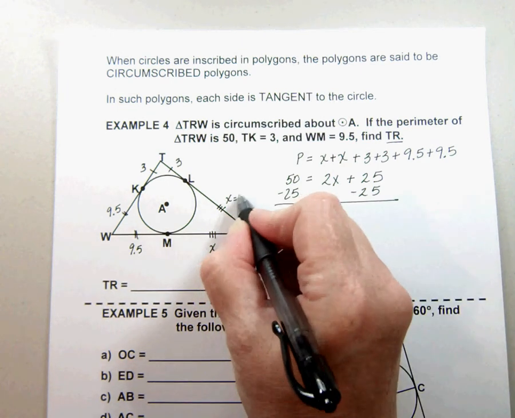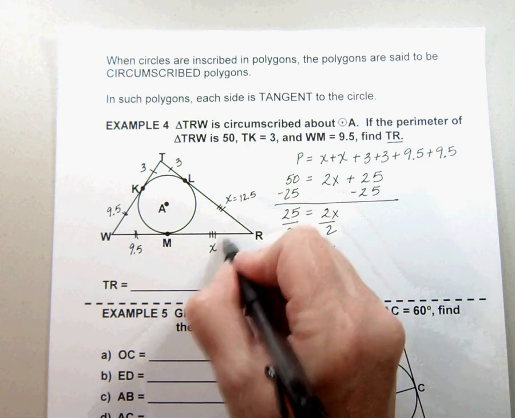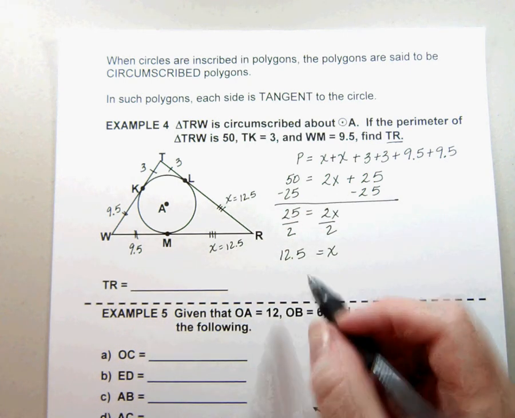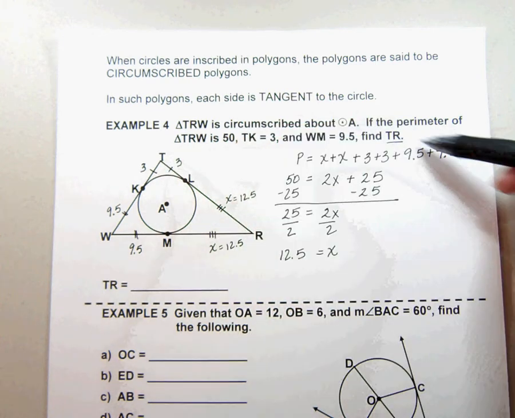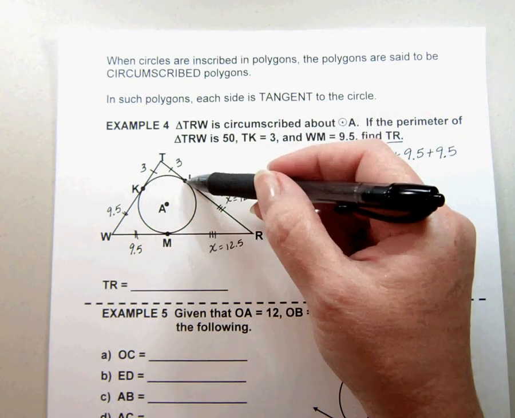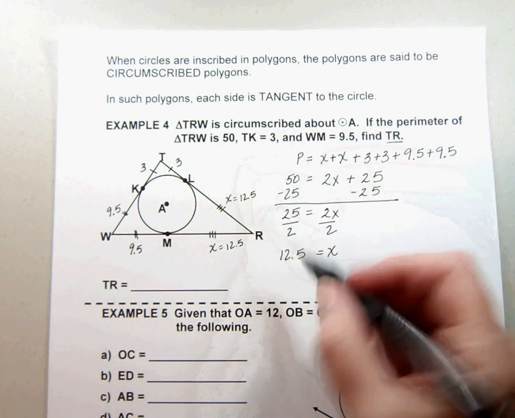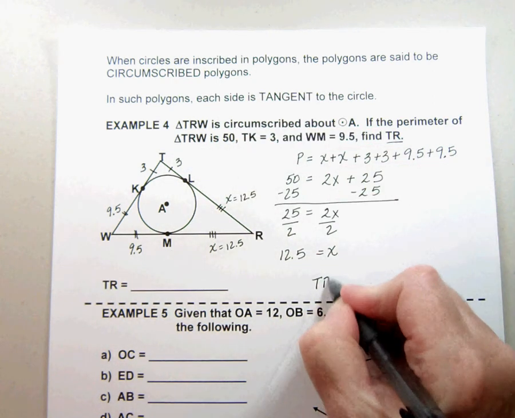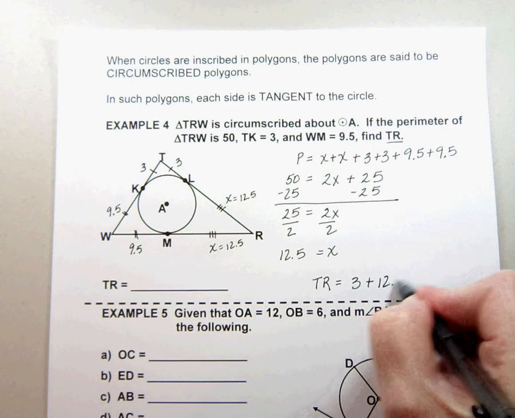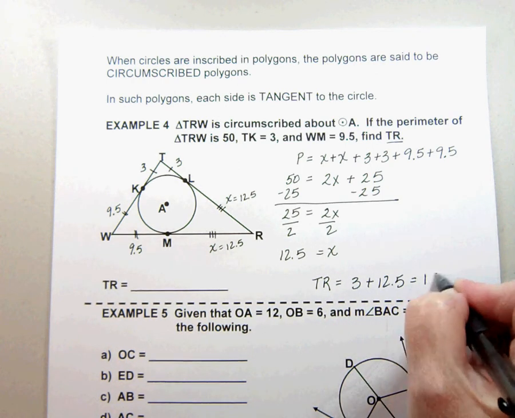Now 12.5 is not the answer because 12.5 is just the length of the two tangents. We're going to have to add the 3 to it because TR is the segment that goes through the L here. So you do need to add the 3 with the 12.5, and that's going to be 15.5.